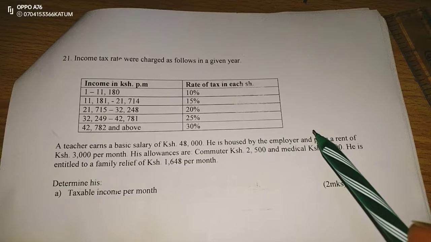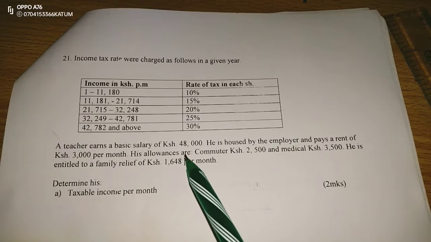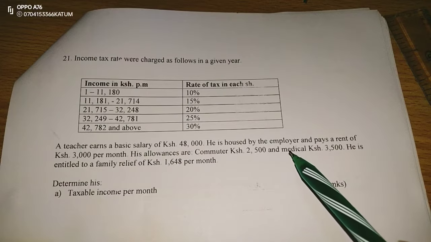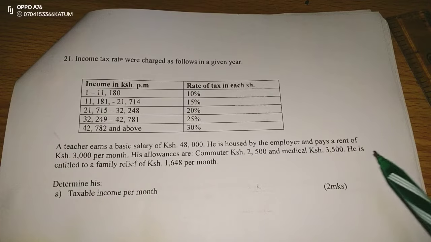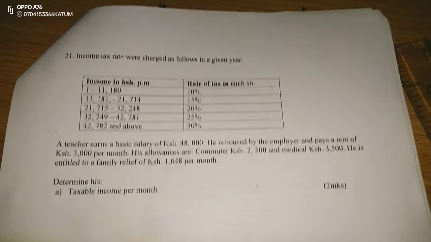He is housed by the employer and pays a rent of 3,000 Kenya shillings. His allowances are commuter allowance of 2,500 Kenya shillings and medical allowance of 3,500 Kenya shillings. He is entitled to a family relief of Kenya shillings 1,648 per month. Determine his Part A, taxable income per month.